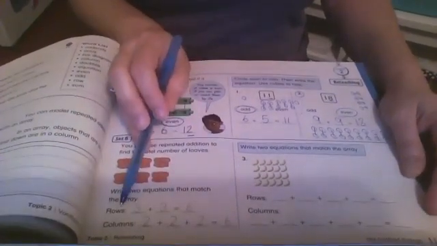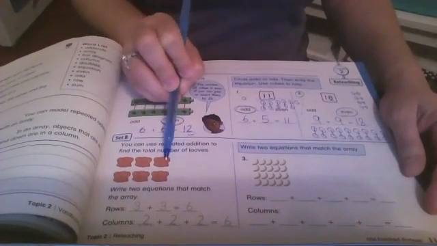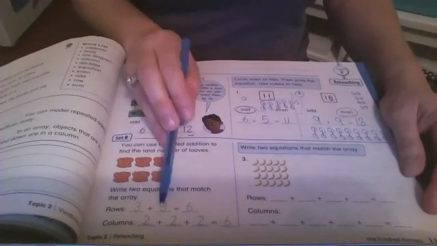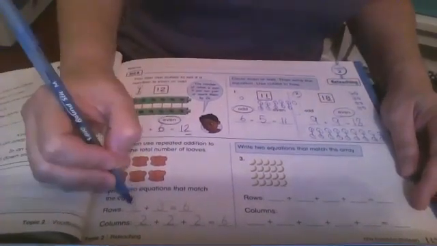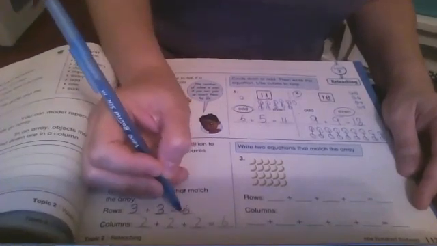So the first one is done in rows. So I'm seeing I have one row here of 3 loaves and a second row of 3 loaves. So my equation to match the rows would be 3 plus 3 equals 6.